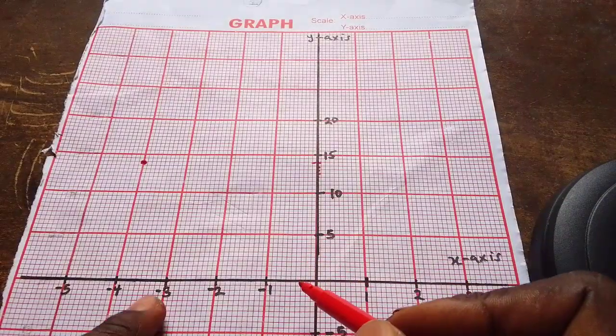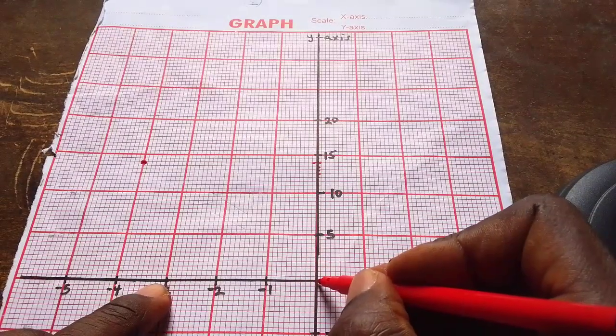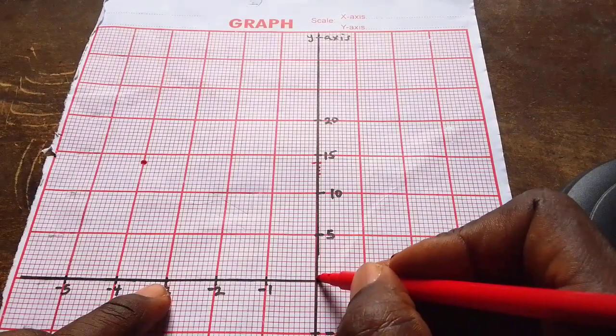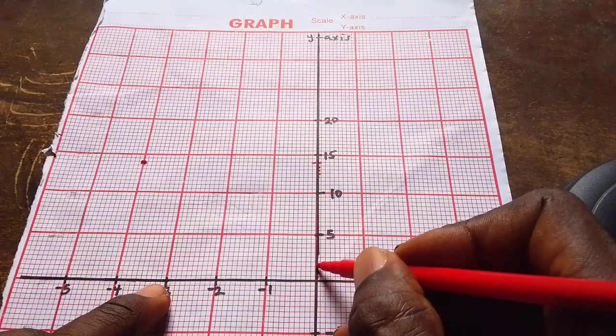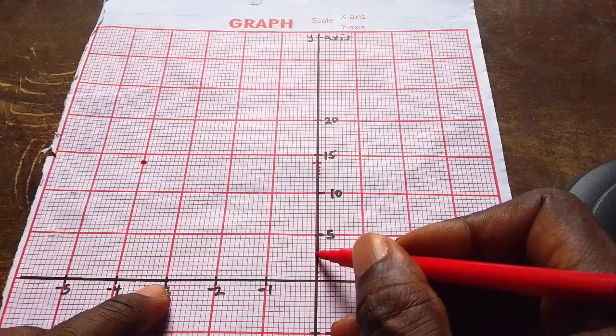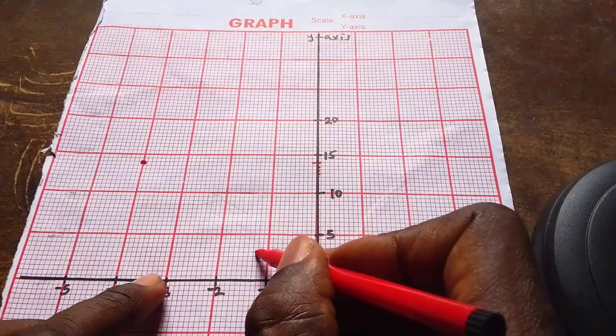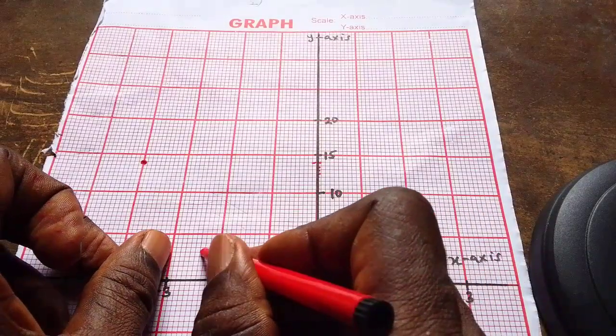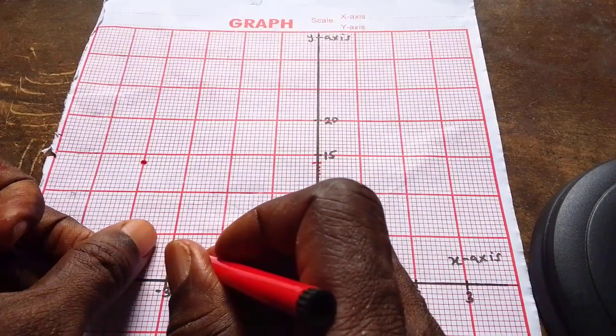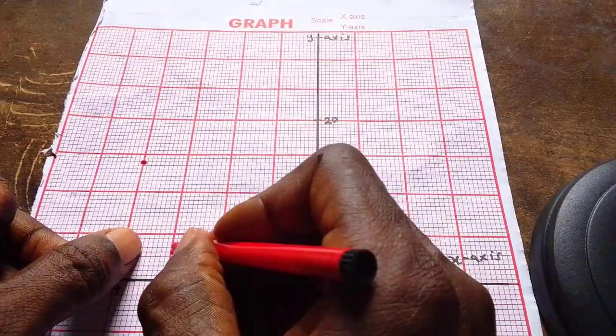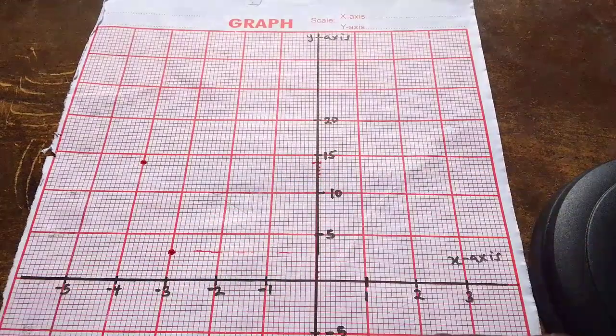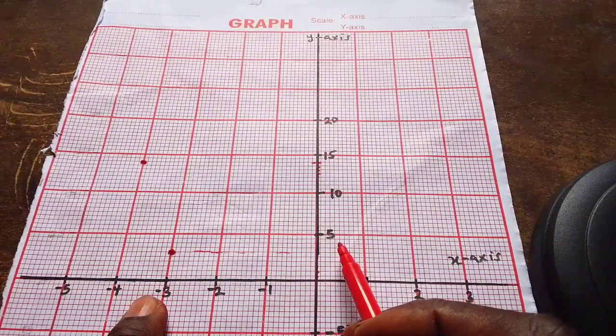When x is minus 3 here, y is 3. So if this place is 0, 0.5, 1, 1.5, 2, 2.5, 3 will fall on this line. You trace it to where it will meet the line for x equals minus 3. So at this point, you are going to mark. So when x is minus 3, y is what?